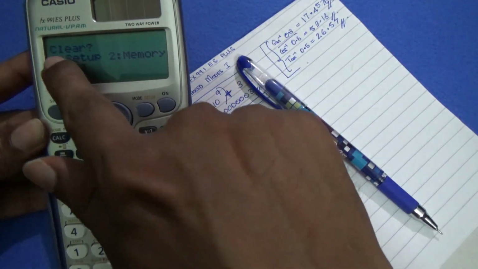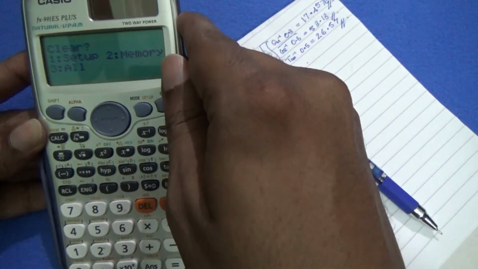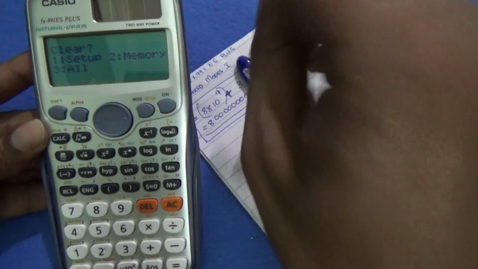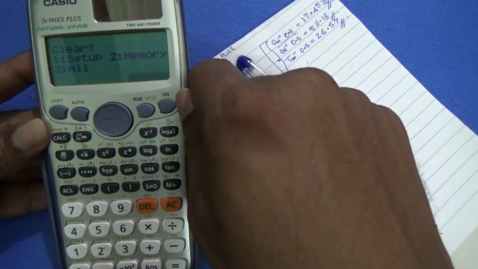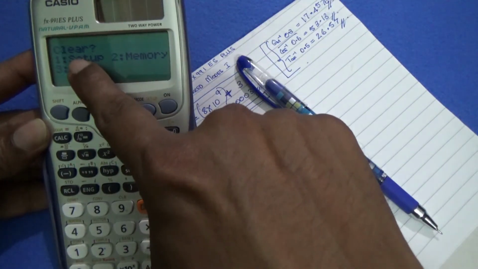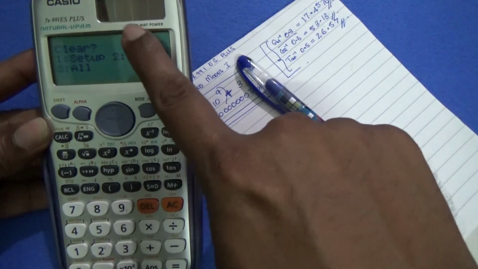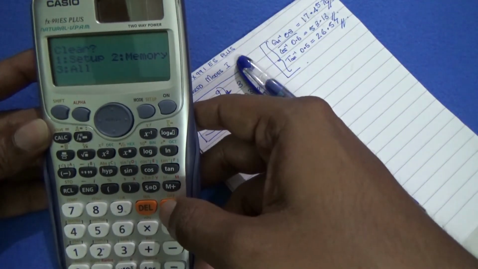If you press only setup, that is your first option, that is 1, only your setup will go. If you press 2, only your memory will go, but your setup will remain intact. And if you press 3, all will go. So this is basically how it works. And one more thing, if you press setup, only your setup functions will go, your memory will still remain intact. So this is how your clear function works.